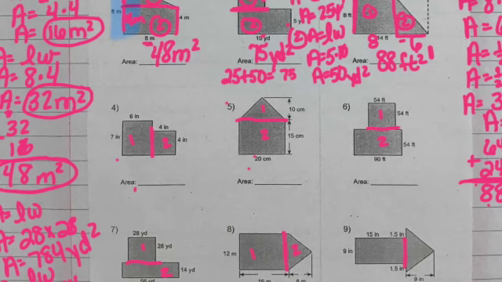I want to make sure I got that right. Yards squared. And now that I have my two answers, remember I have to add them together. So 784 plus 784 is 1,568 yards squared.